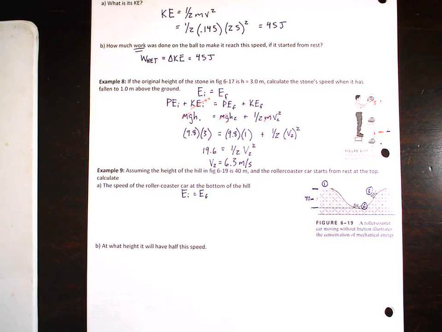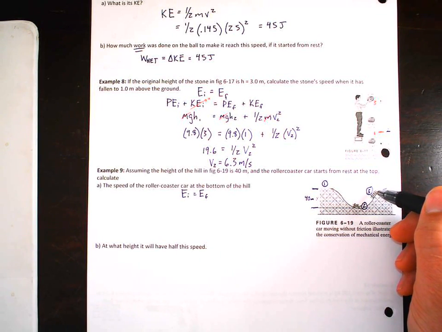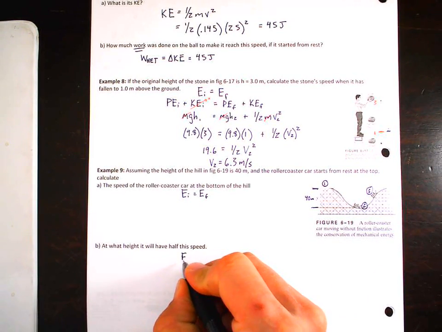Part B. At what height will it have half of its speed? So you're going to take the speed from here, half of this speed, sorry. You're going to take the speed you get here, divide it by 2, and that's going to be the speed at point 3, and you're going to have to find the height at point 3. So I'm going to help you guys in setting this one up.